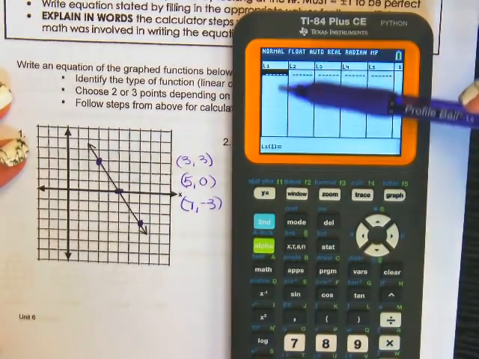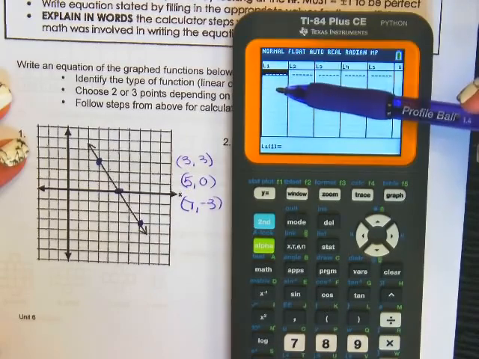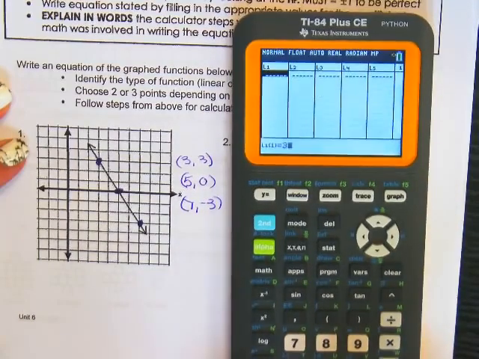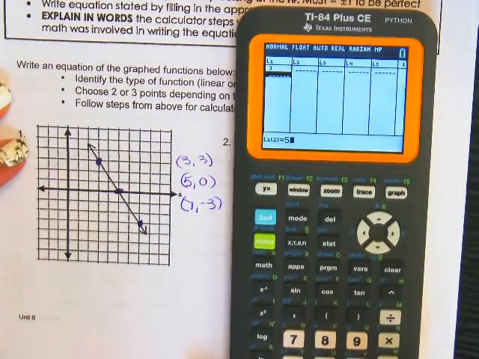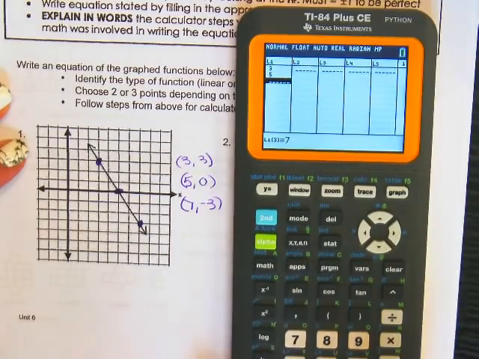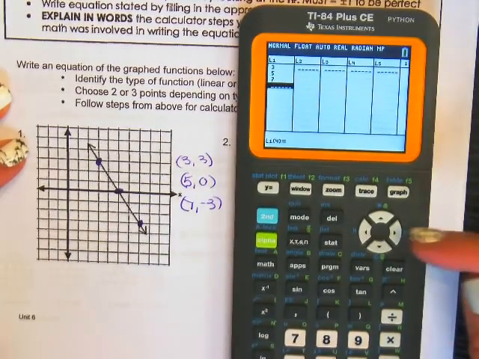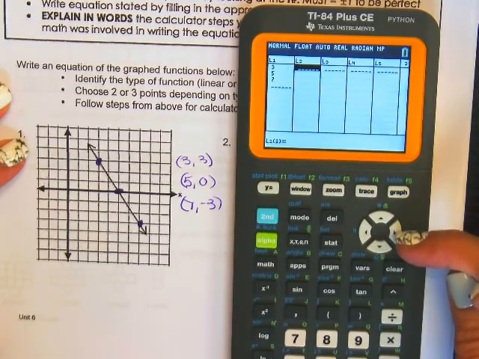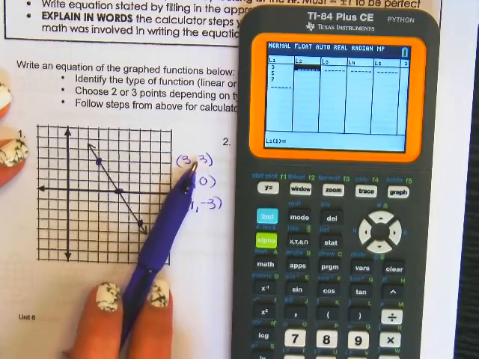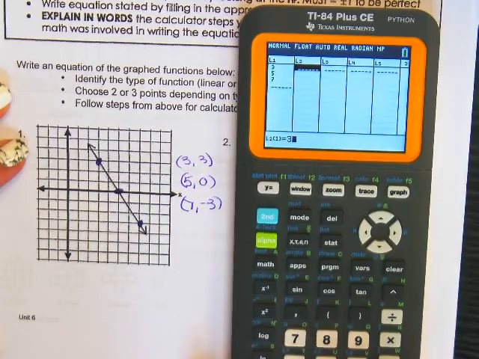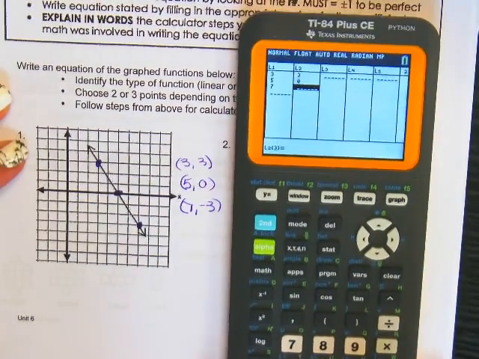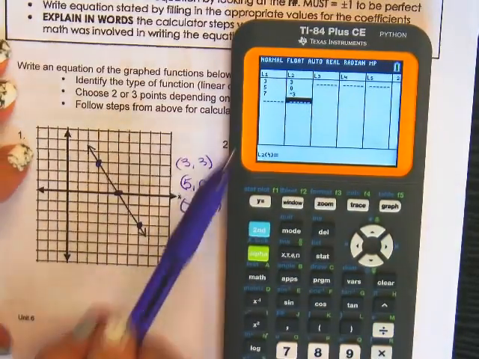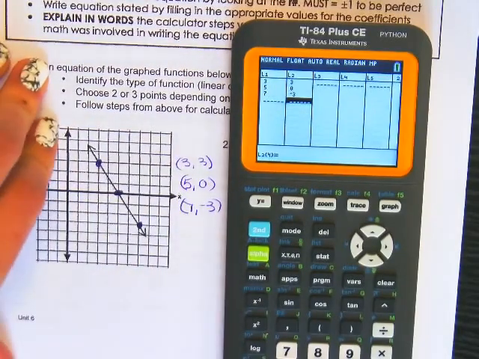You have L1, which is going to be your first list, or your input, or your X values. So we have 3, 5, and 7. I'm going to hit 3, enter, 5, enter, 7, enter. Now I'm going to use the arrow button to go over to L2, my output or my Y values, and put in what we have listed here: 3, enter, 0, enter, negative 3, enter. Now I've put the points into the list in the calculator in the stat section.